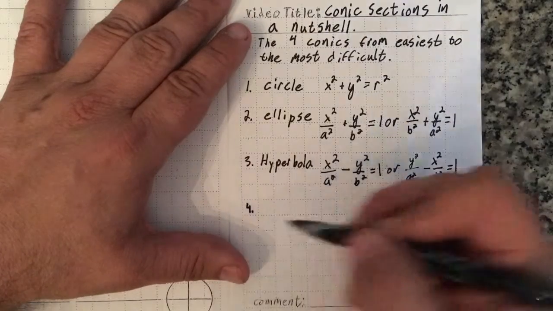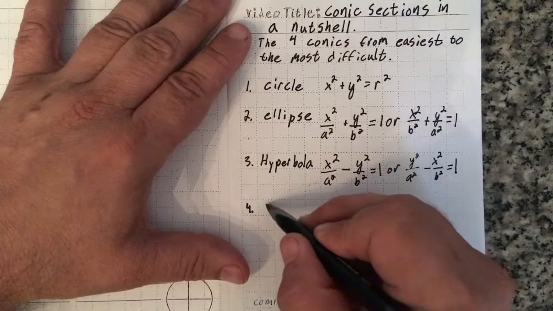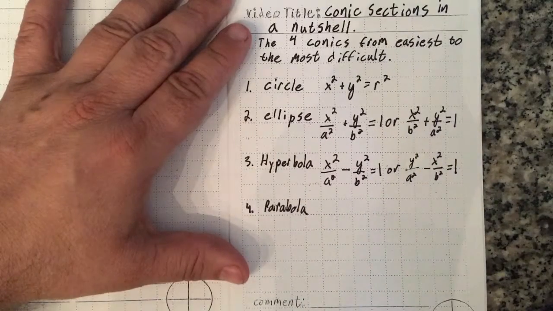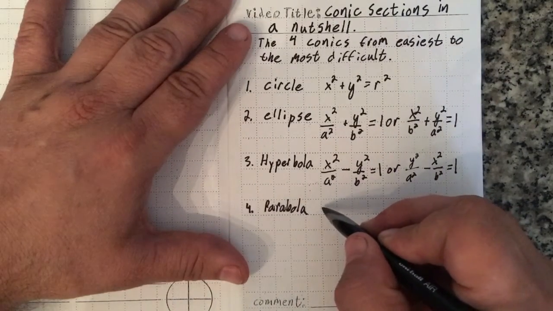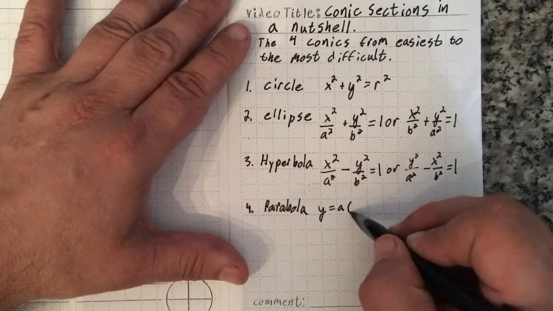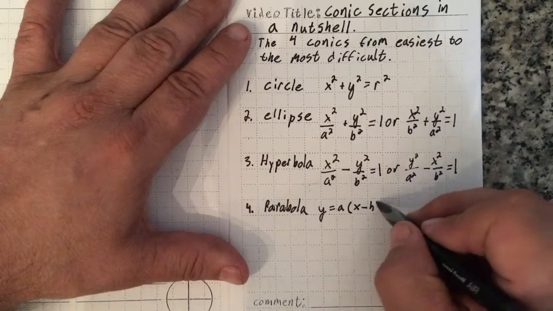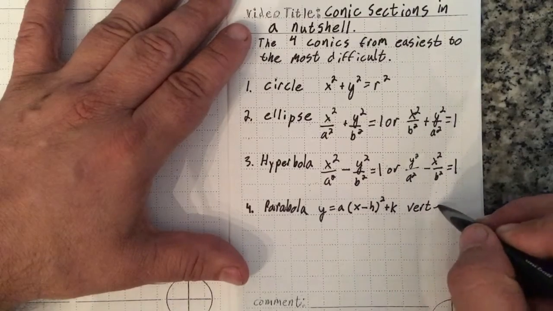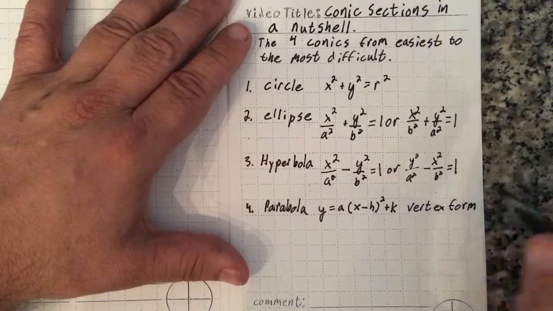The last conic section, the most difficult to me, is the parabola. Now there are so many different ways to write the formula for this. I'm going to start off with the basic high school version, the Algebra 1, somewhat Algebra 2 version: y equals a times (x minus h) squared plus k, lowercase k. And that's called vertex form. The vertex is going to be located at (h, k).